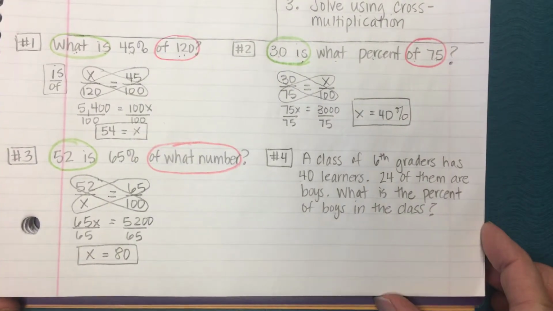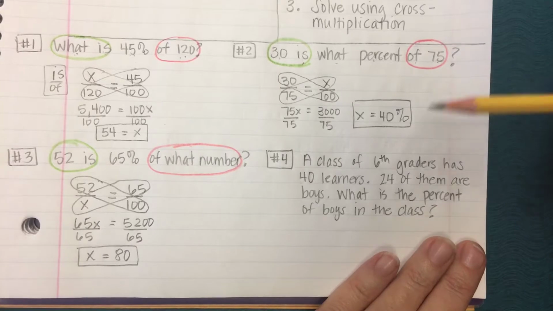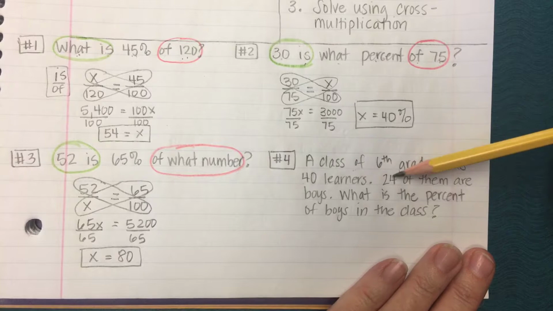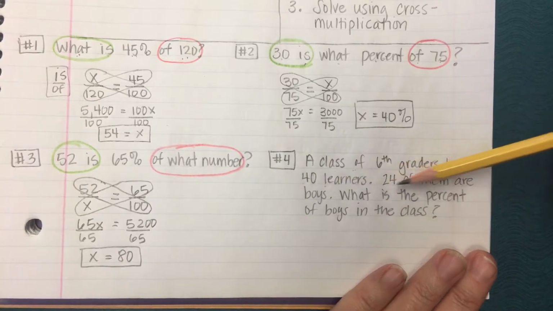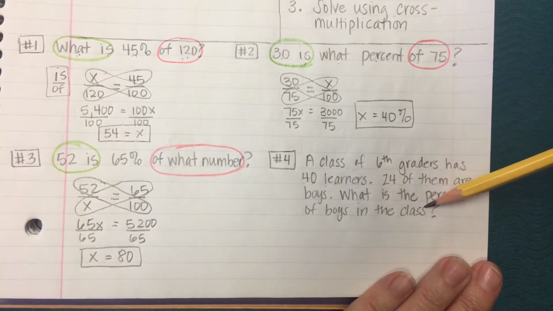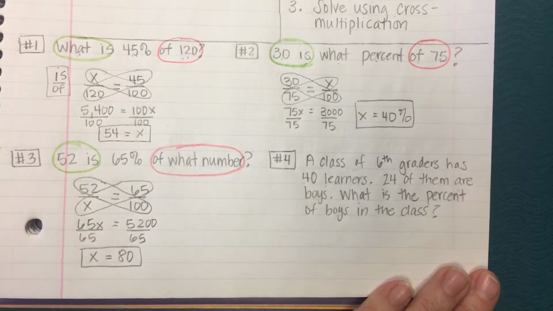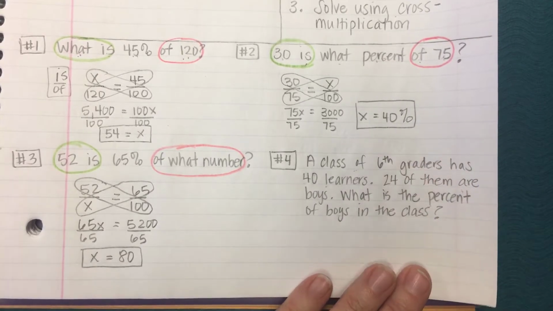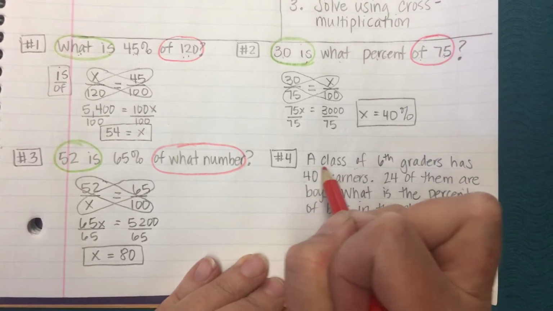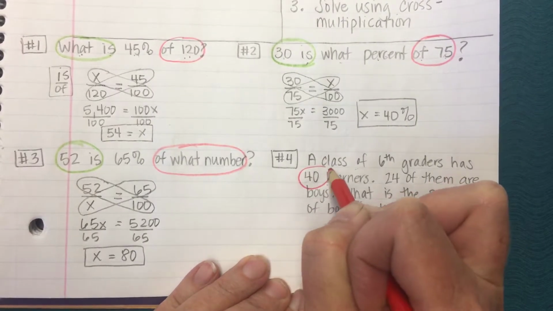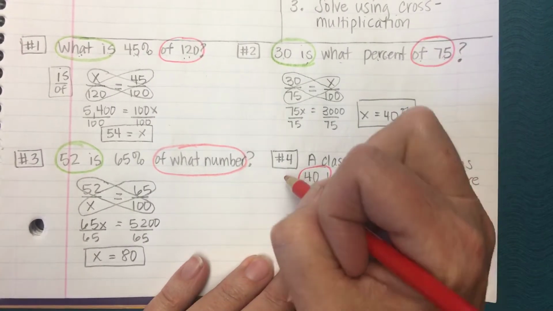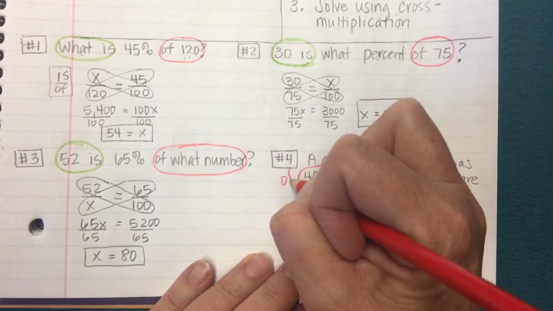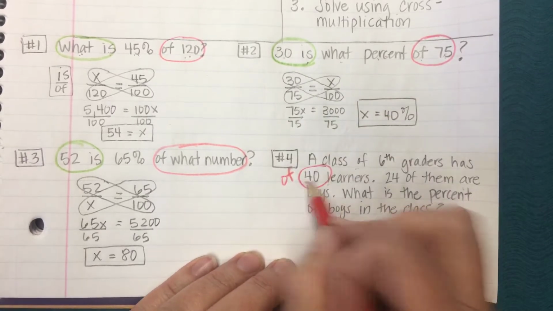Okay, let's take a look at number 4. This one is a word problem. Let's go ahead and read it. A class of 6th graders has 40 learners. 24 of them are boys. What is the percent of boys in the class? Now what I've got to do is try to figure out what my whole number is, or what is my starting number. How many total 6th graders do we have? Well, right here it says we have 40 learners. So this is my whole number, or my starting number. It is my of. Okay, it's my whole number.